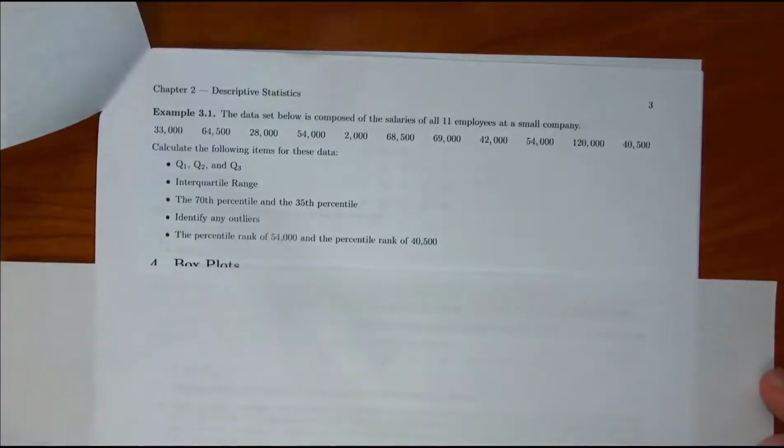The data set below is composed of the salaries of all 11 employees of a small company. Calculate Q1, Q2, and Q3, so that's the first, second, and third quartile. Interquartile range, 75th percentile, 35th percentile, and identifying outliers. And we haven't talked about percentile rank, so we'll have to come back to that. So let's do the quartiles and percentiles first.